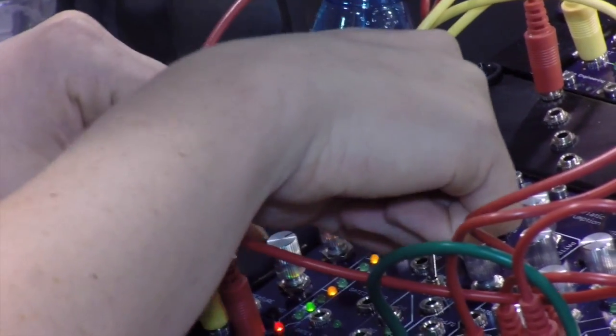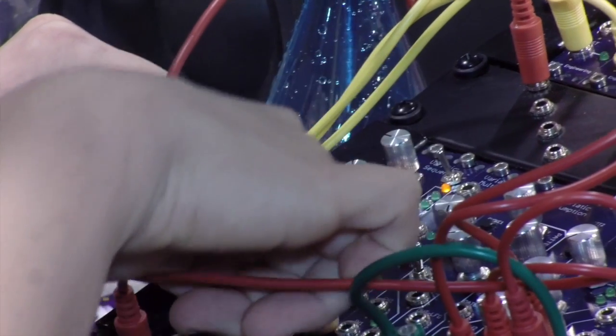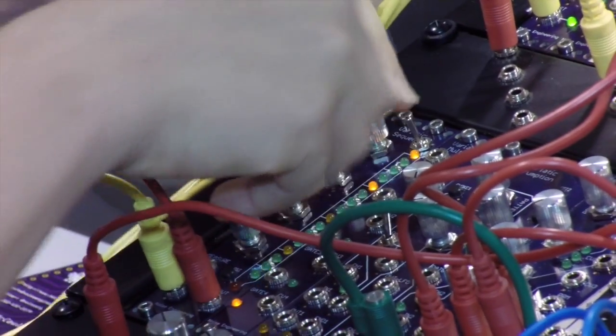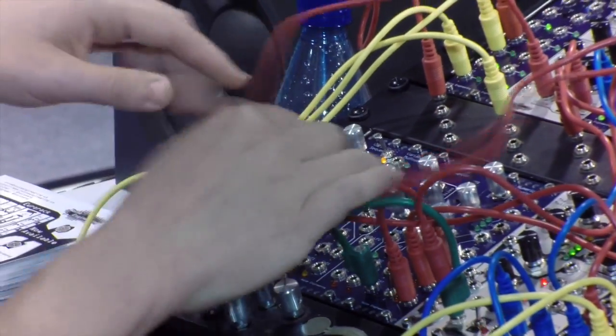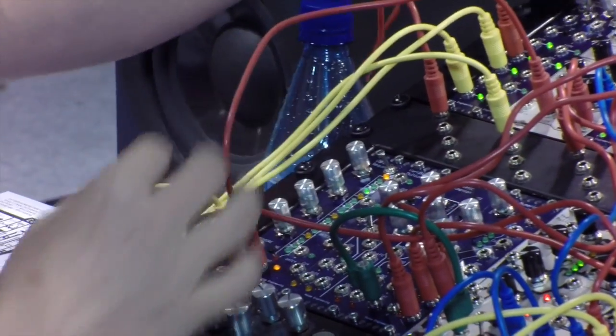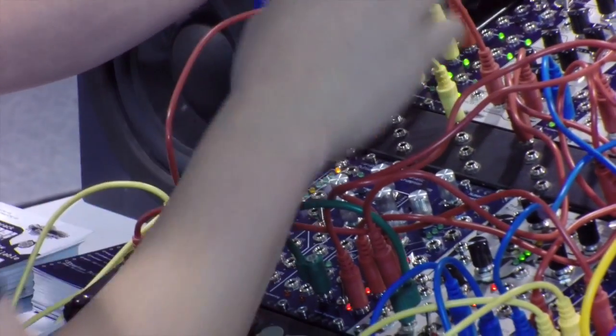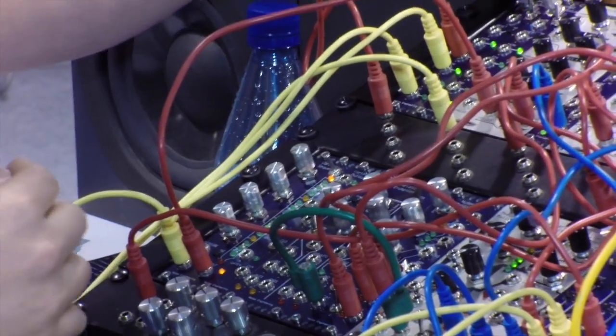It will have an expander that will separate the gate outs, as well as allowing you to CV control the knobs. So all of this is being driven by a master clock, which is coming out next year as well, which is up here. It's quite simple.